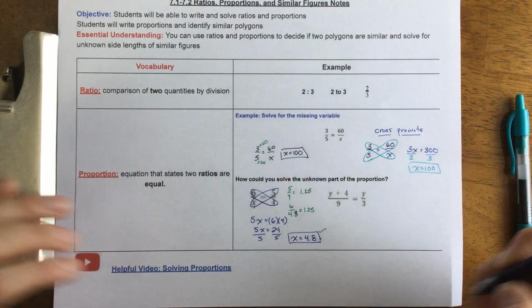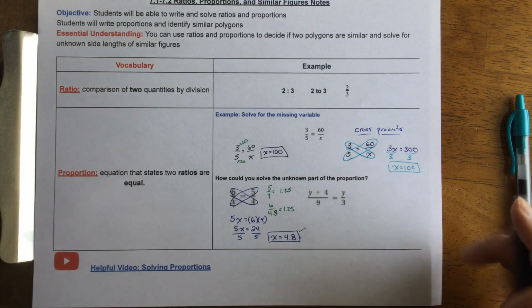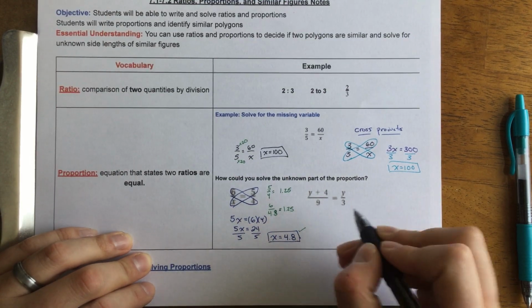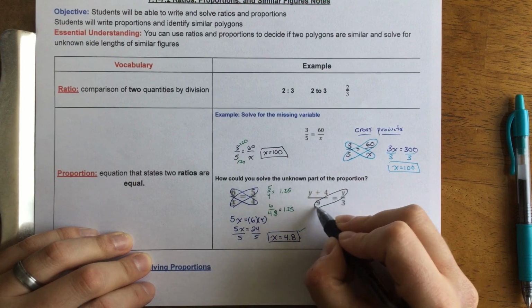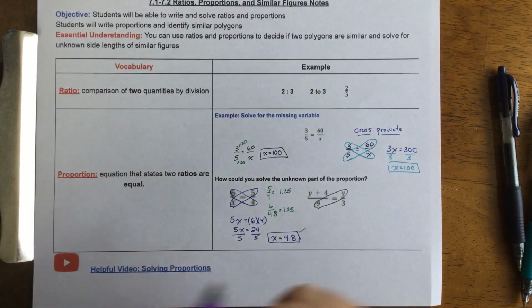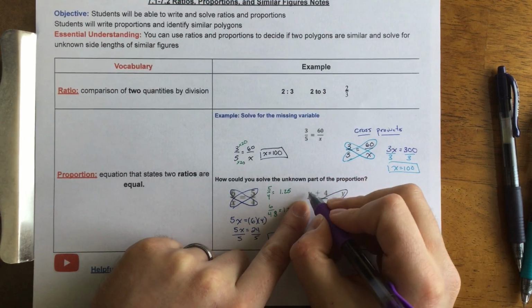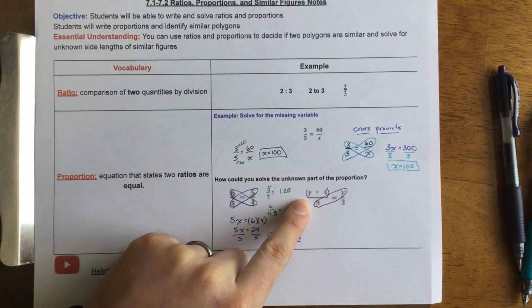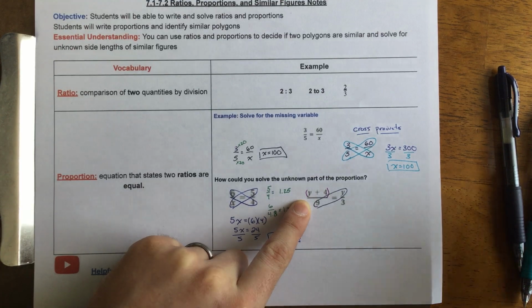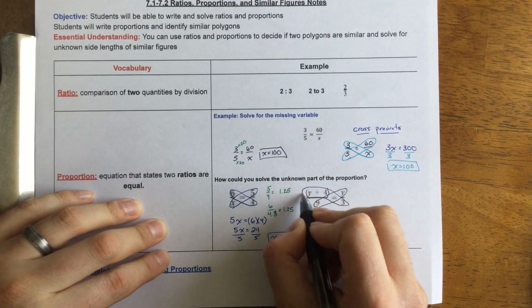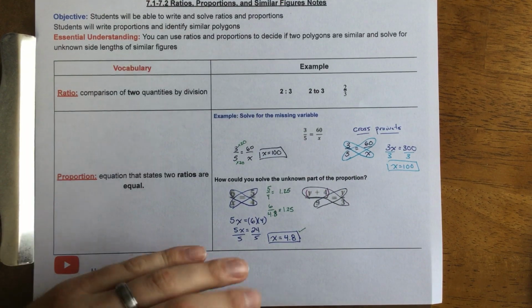All right, here's another example. Again, we have our proportions. We're going to do our cross products. But before we do that, I always tell my students one thing: when it comes to these expressions, you have to remember that this is the entire numerator, y plus 4. So with our cross products, we have to multiply 3 times that entire numerator.